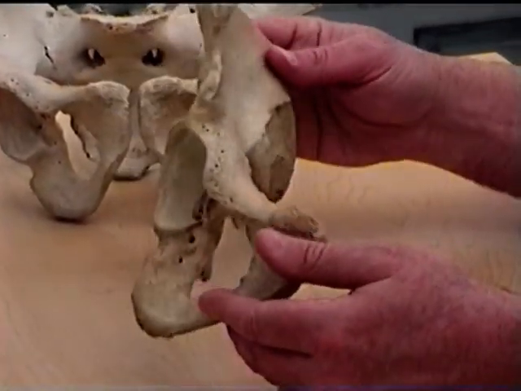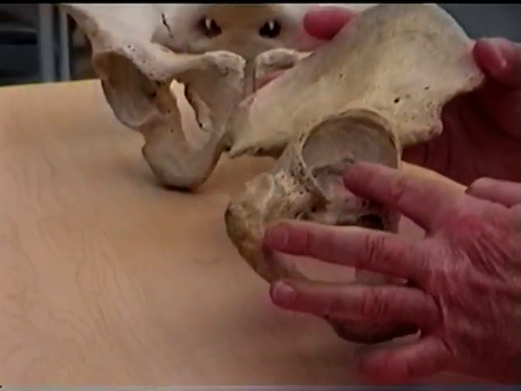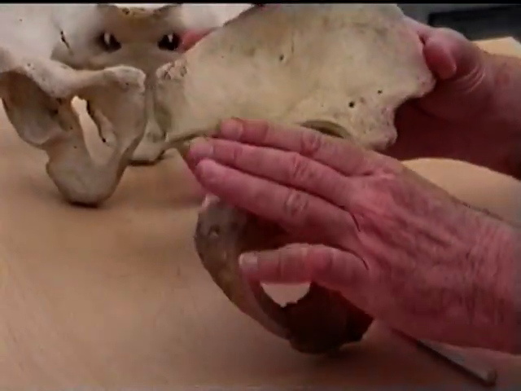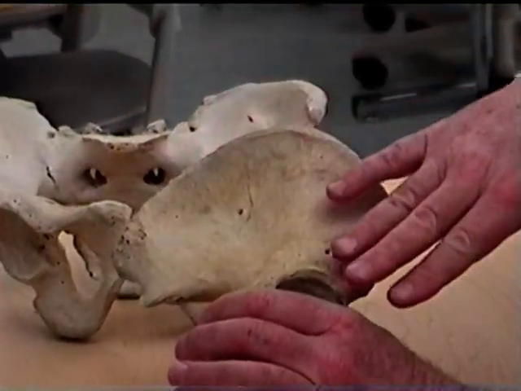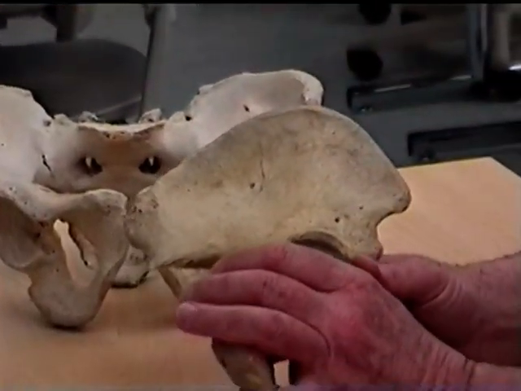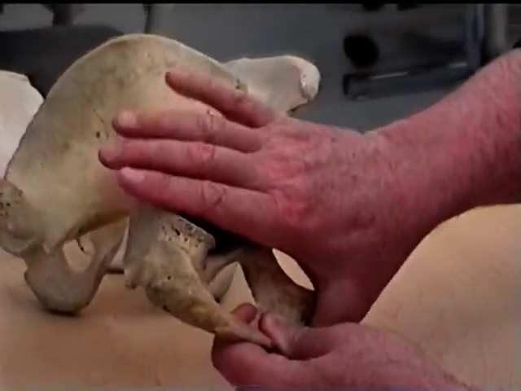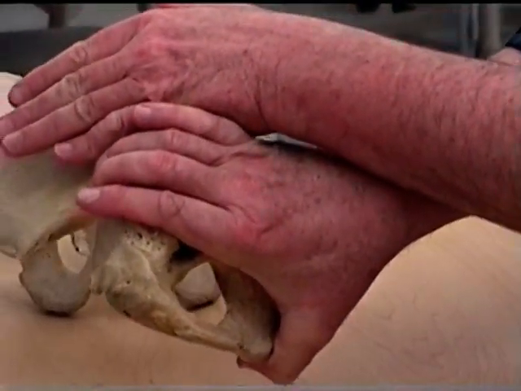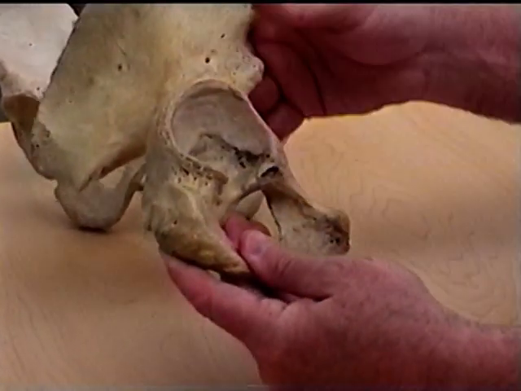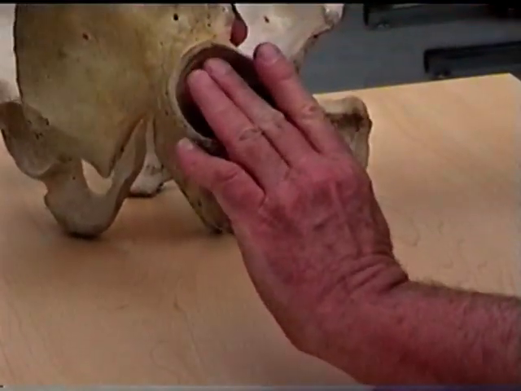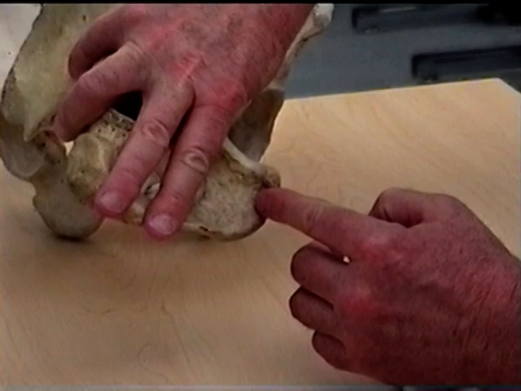So we can actually manipulate it, turn it around. If we use this deep depression here where the head of the femur sits, and we cover up the bottom part of that, then all of the bone we're seeing above my hand is called the ilium. When we take this depression again and cover it like this, then the bone we're seeing below my hand is the ischium. And then if we manipulate the hand again so that we're covering everything from that, then the bone we're seeing here is the pubic bone.